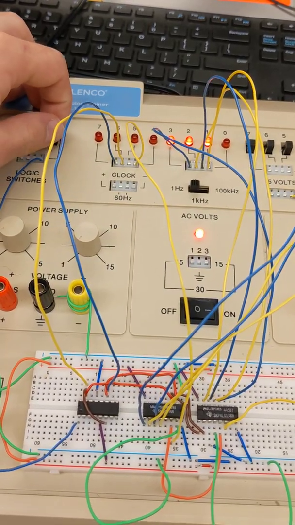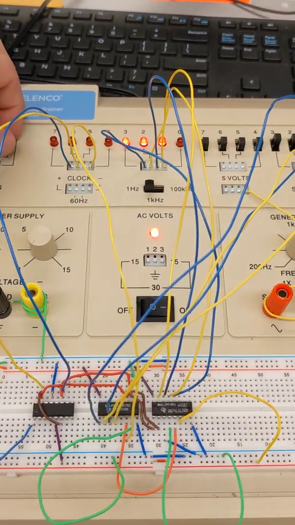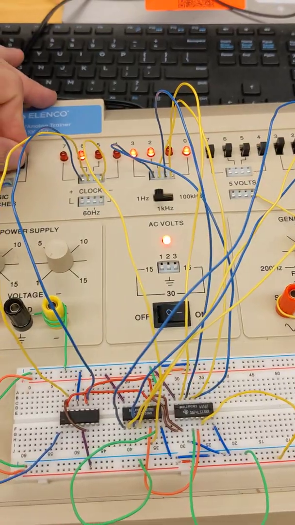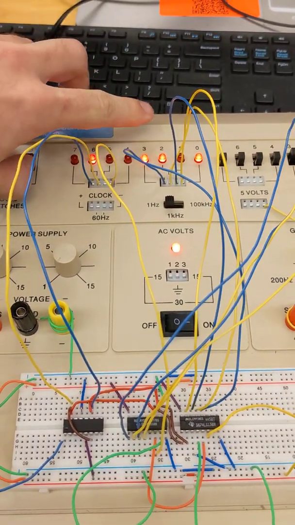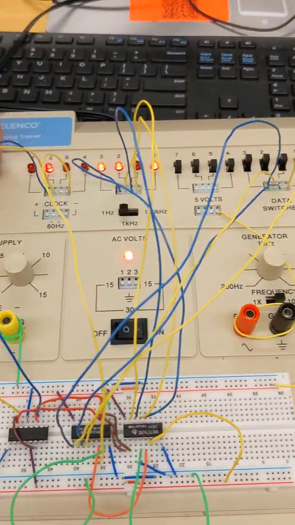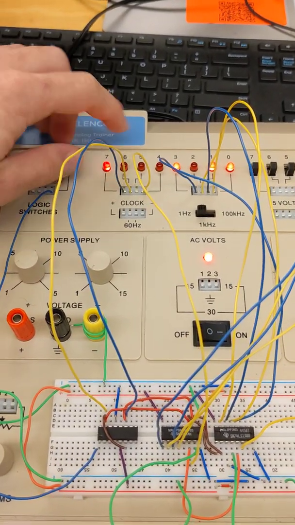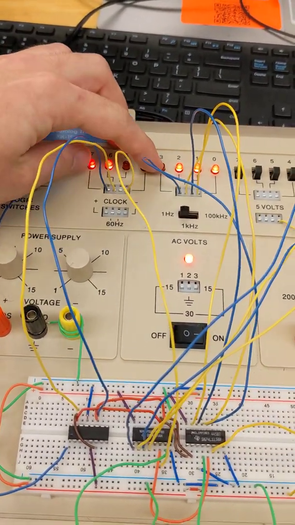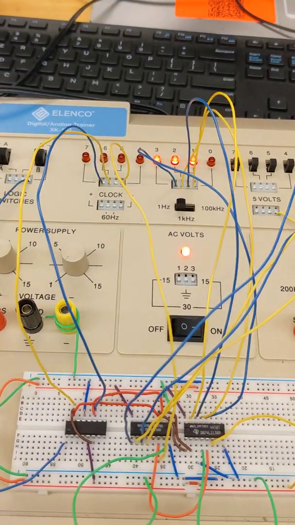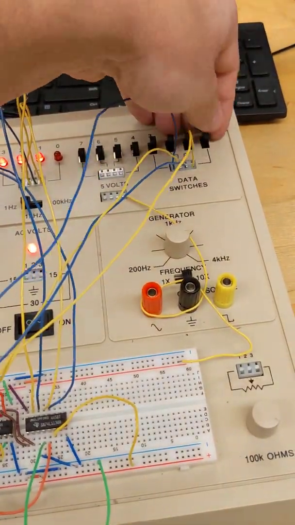And we're having counting issues again, but here we go with the 0th state. First LED out. First state, second state, second LED. 3rd state, 3rd LED. 4th state, 4th LED. So it functions just as it does in the simulation.